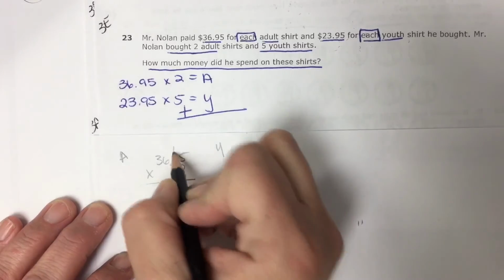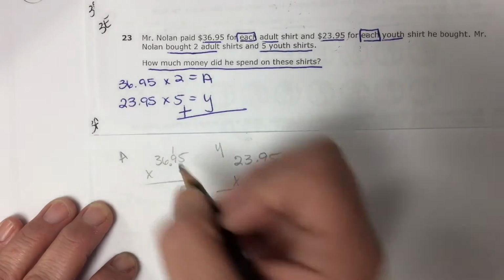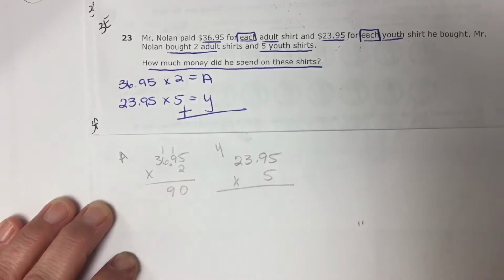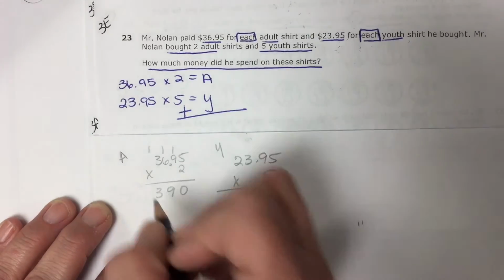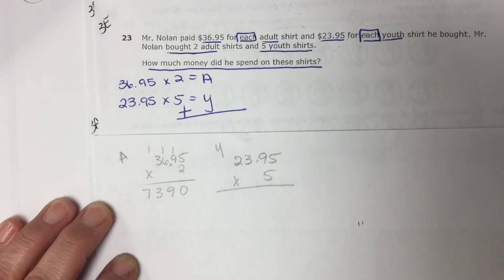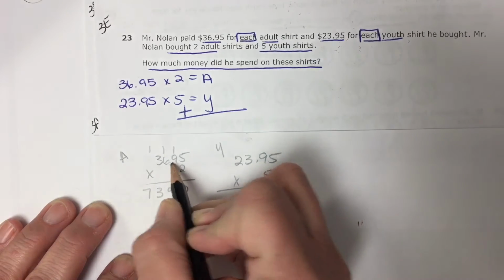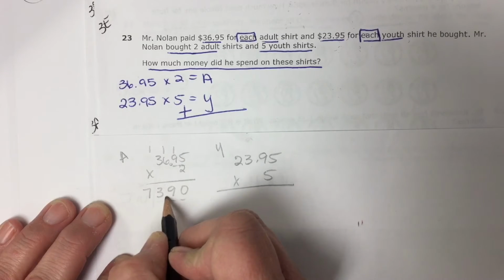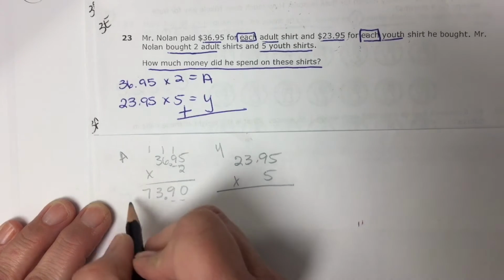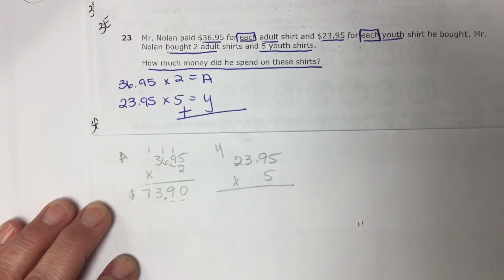Okay, 5 times 2 is 10. 9 times 2 is 18, plus 1 is 19. 2 times 6 is 12, plus 1 is 13. 2 times 3 is 6, plus 1 is 7. Okay, there's a decimal with 2 numbers behind it. So I'm going to go over 2 places and place the decimal. So $73.90 for adult shirts.